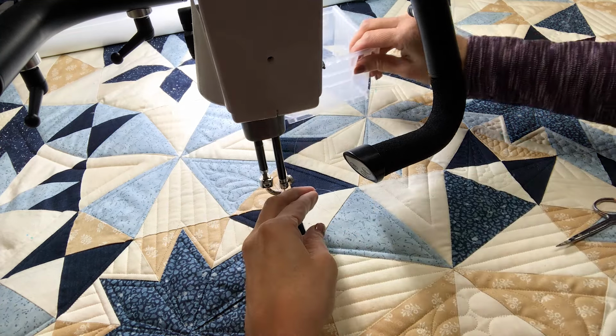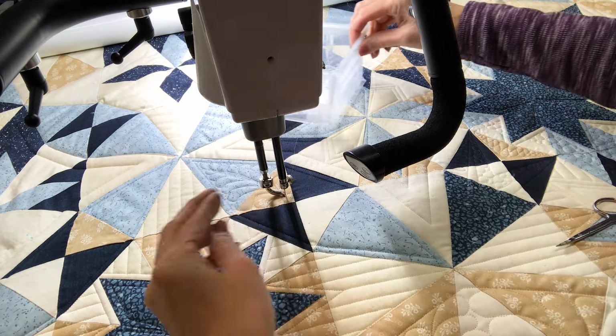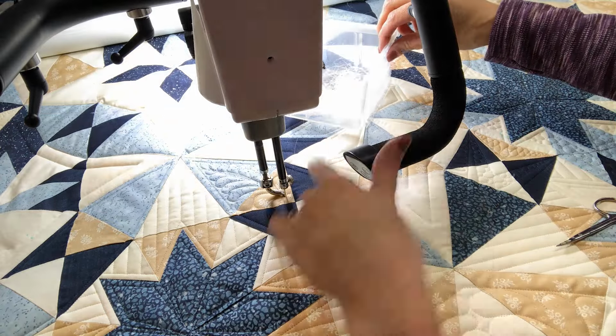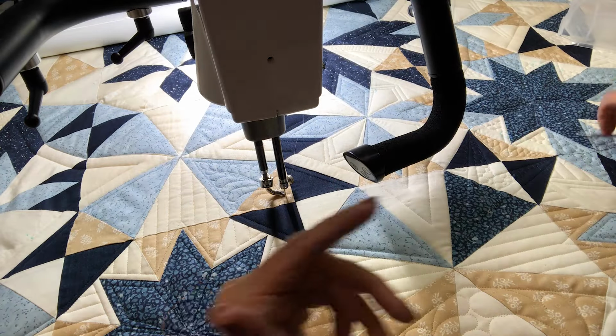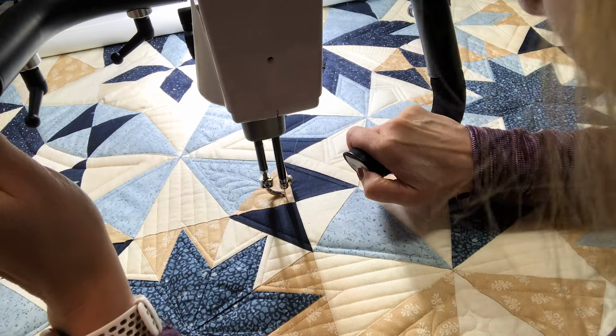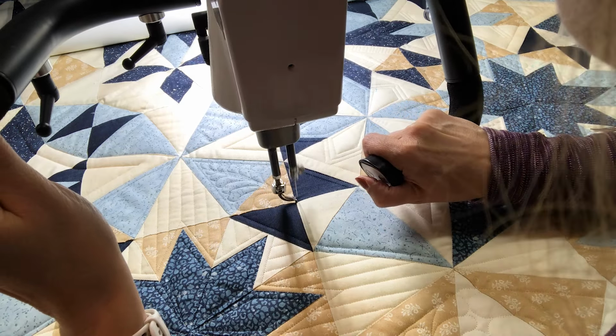Now here's the little tip. I always have a garbage can of some sort just laying around when I'm doing custom quilting because I do have lots of thread to cut, so I just keep it handy. So let's continue on here.